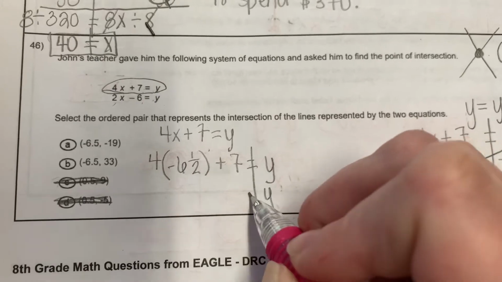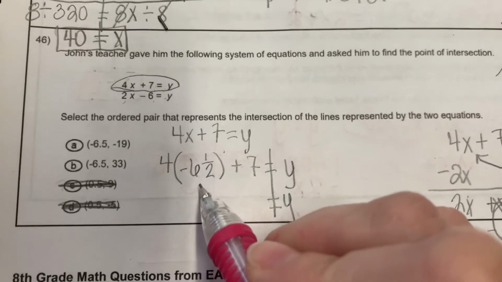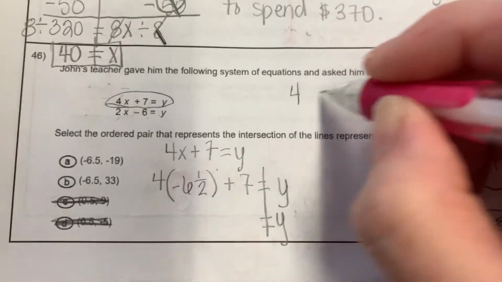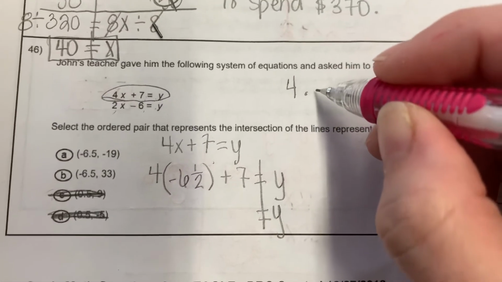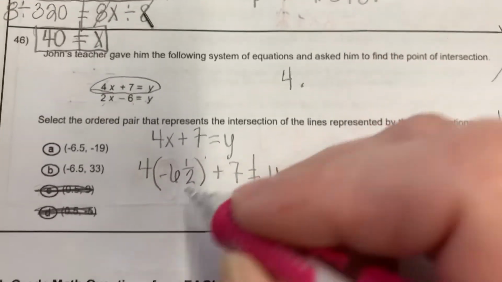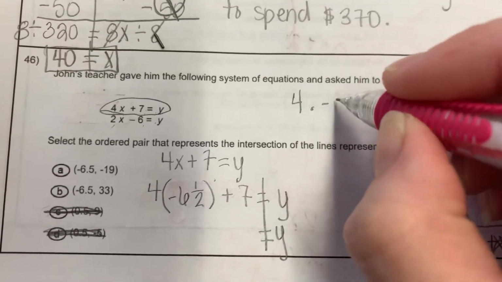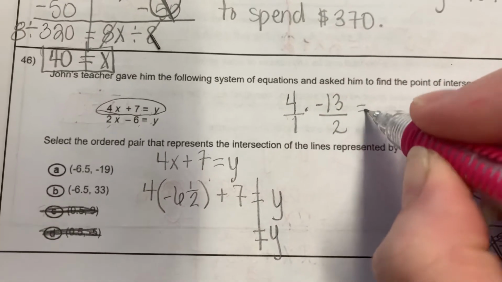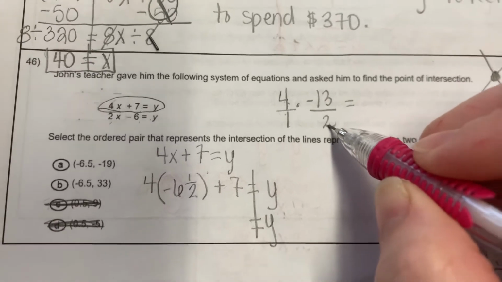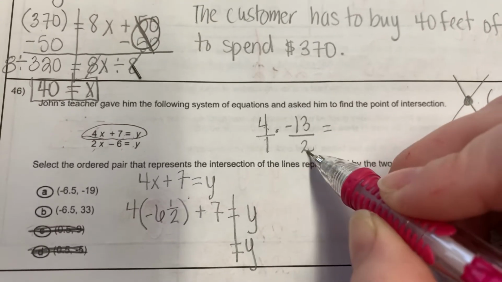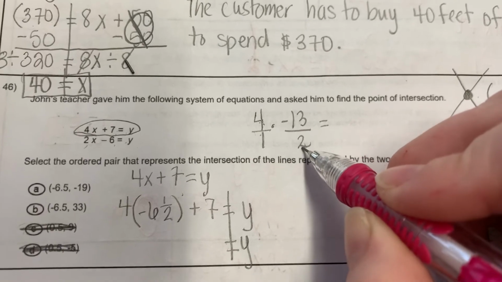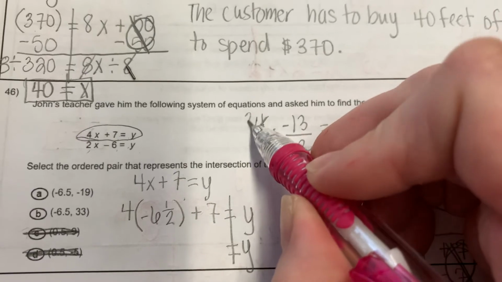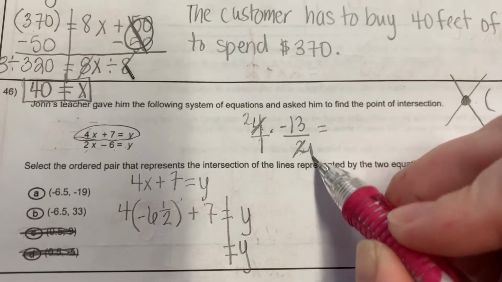So now I'm going to solve for the y. 4 times -6.5, well, I'm going to multiply right here. 4 times -6.5, that would give me -13 halves. 4 is a whole number, so I'm putting it over 1. 4 and 2 are diagonal from each other, so I'm going to cross cancel because 4 and 2 are both divisible by 2. 4 divided by 2 is 2, and 2 divided by 2 is 1.